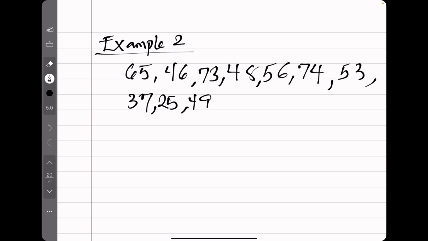As I said earlier, the first thing we do is to arrange it in ascending or descending order, that is from the smallest to the largest. So from this example, which number is the smallest?